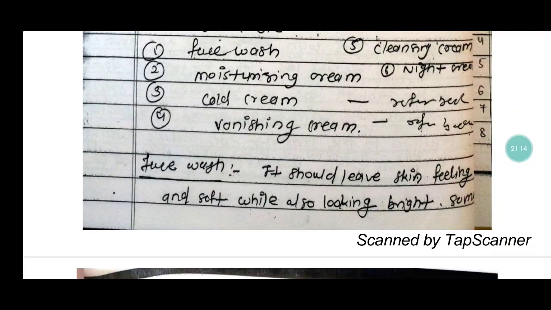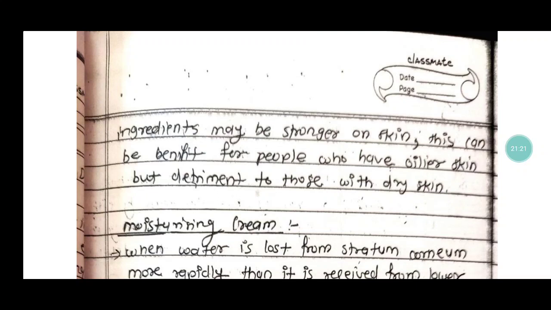It should leave the skin feeling soft and looking bright. Sometimes the ingredients may be stronger on the skin. This can be beneficial for people who have oilier skin but detrimental to those with dry skin.